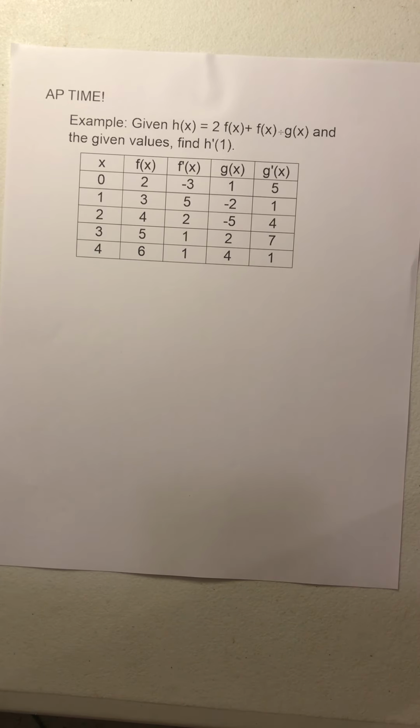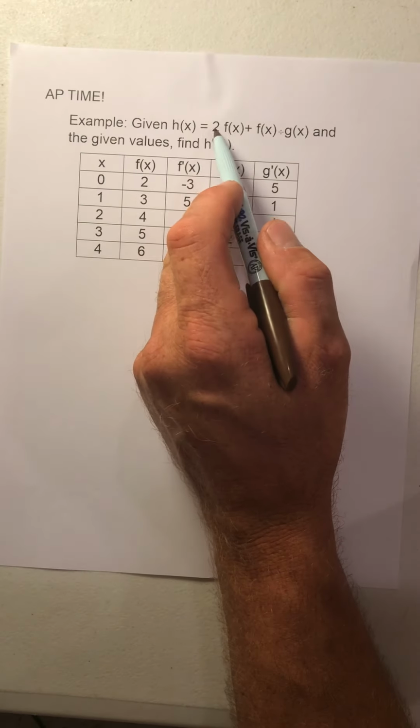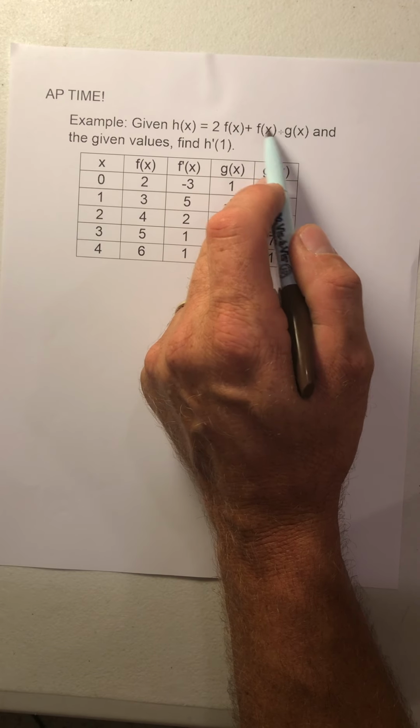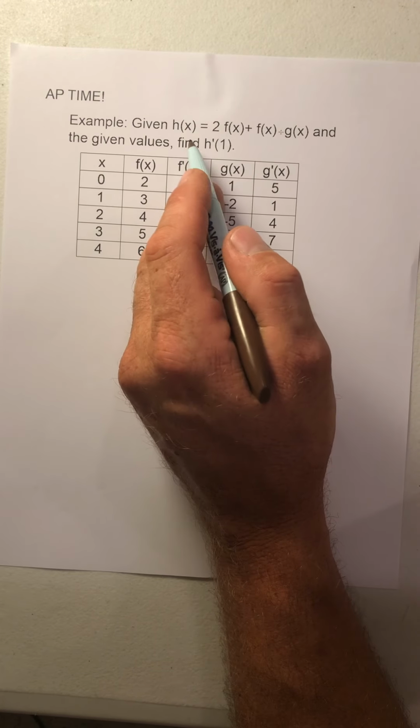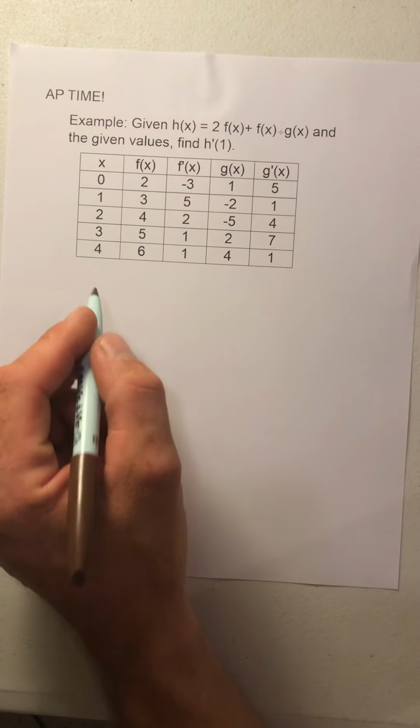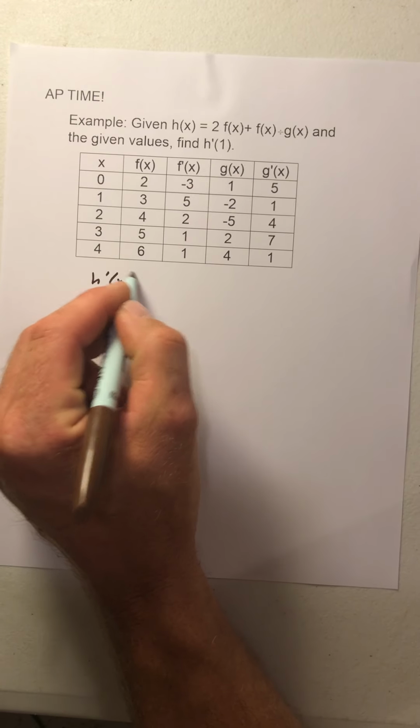And last but not least, here we have another one of those AP kind of questions where it's giving us a function based off of other functions. Can we find the value of a derivative? So here we have h of x equals 2 times f of x plus f of x divided by g of x. Find h prime of 1. So we find h prime of x to start.